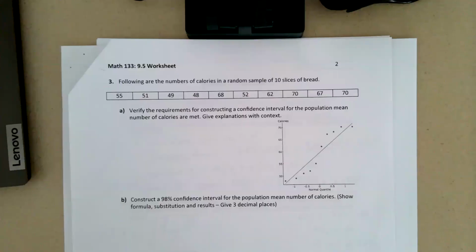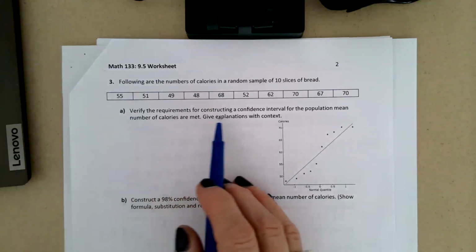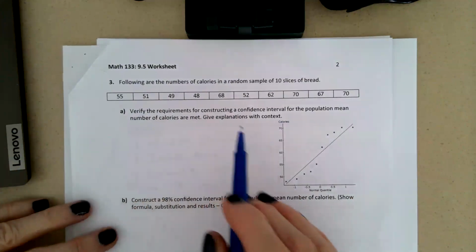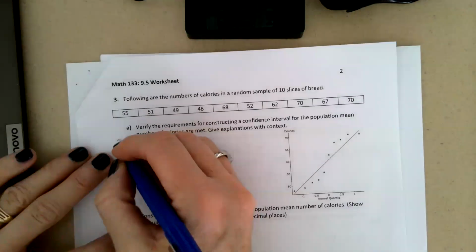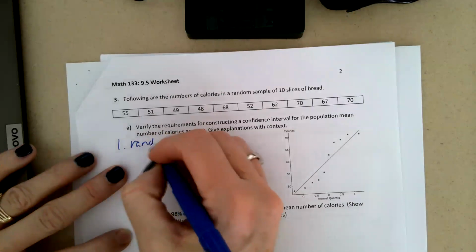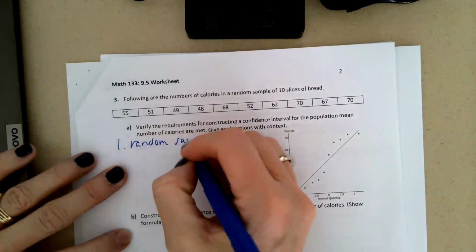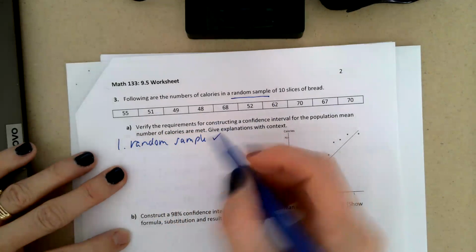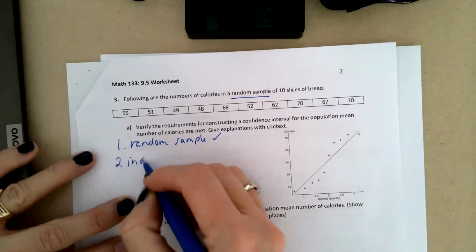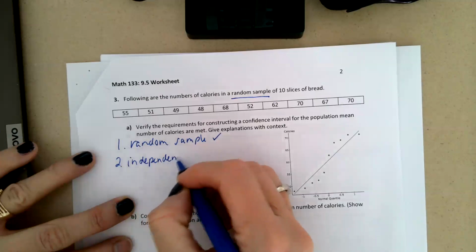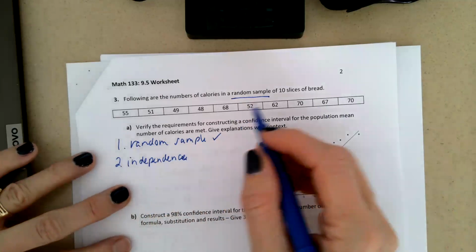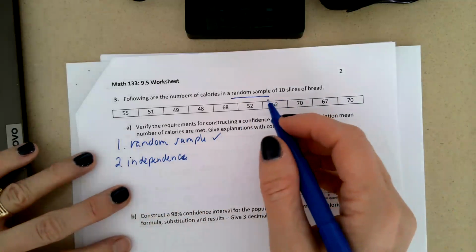The following are the numbers of calories in a random sample of 10 slices of bread. It says verify the requirements of constructing a confidence interval for the population mean number of the calories are met. Give explanations with context. So the first is, do we have a random sample? And it does say we took a random sample, so that's a check. And then we're checking for independence. Because I'm sampling without replacement. I sample a slice of bread, I can't resample it.